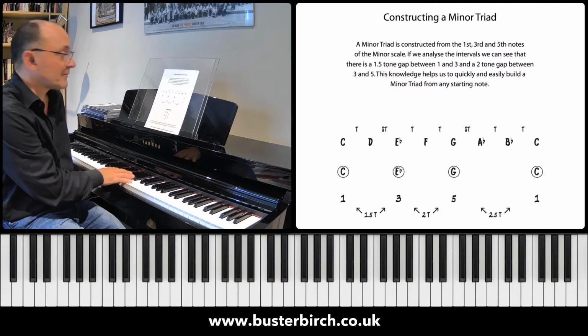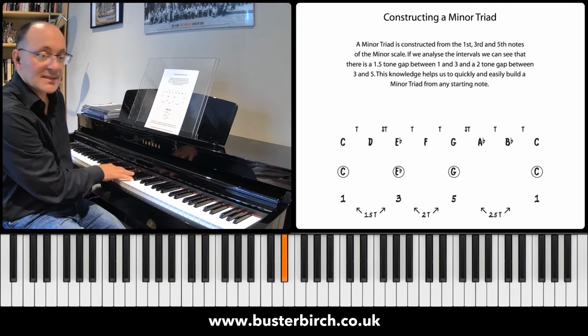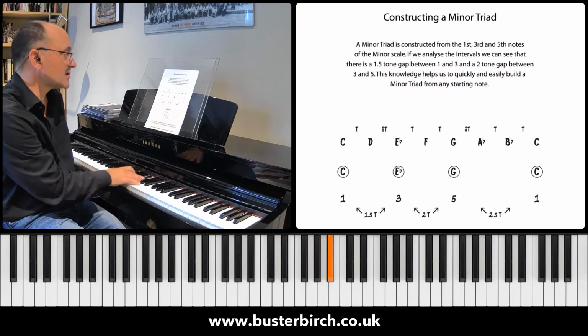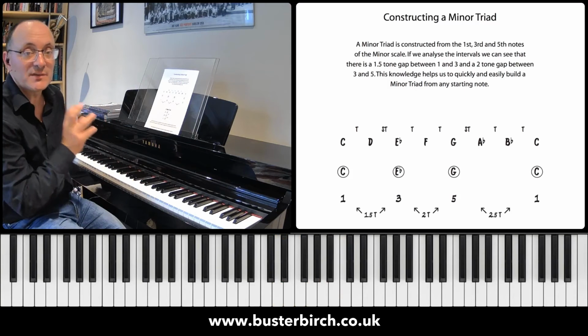And what I've done is I've written in the intervals between each note of the scale. So C to D is a tone. That's what the T stands for. D to E flat is a semitone. Tone, tone, semitone, tone, tone. So those are the intervals between each note of the scale.